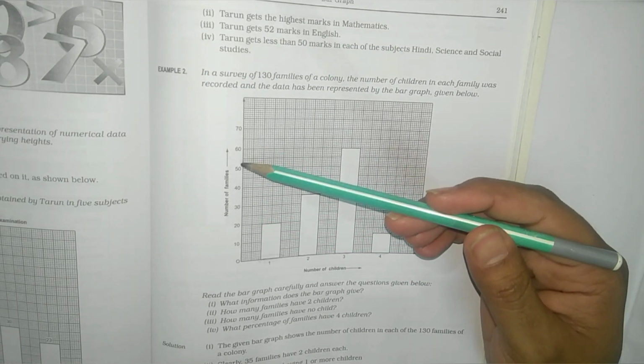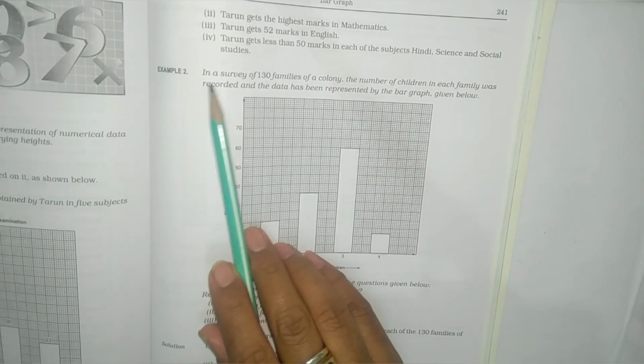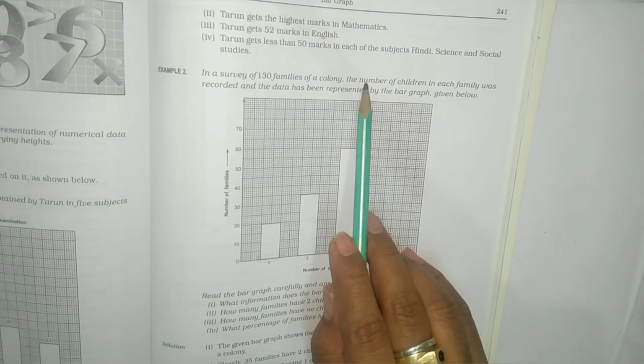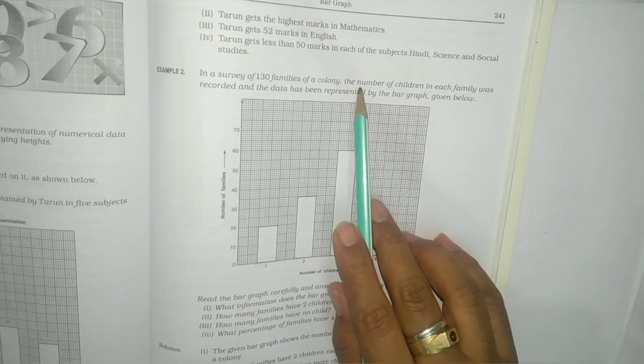In the exam you will get this type of question. A diagram will be provided and 4 or 5 questions will be asked. From the graph you need to give the answer. Like this one, what information does the bar graph give? This shows the number of children in each of the 130 families of a colony. Here it is written number of children. So your answer would be the number of children in each family of 130 families of a colony. This is the information we are getting from the bar graph.